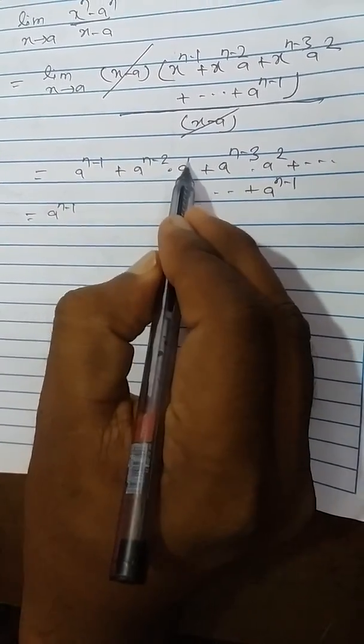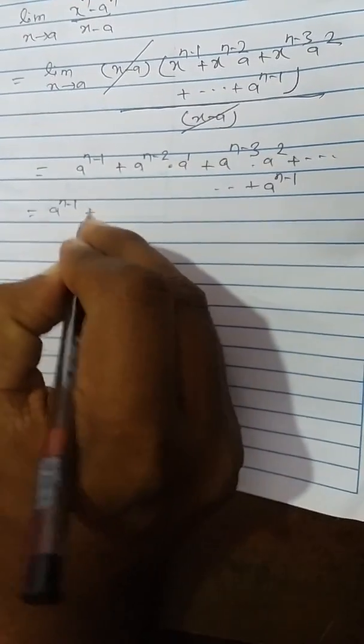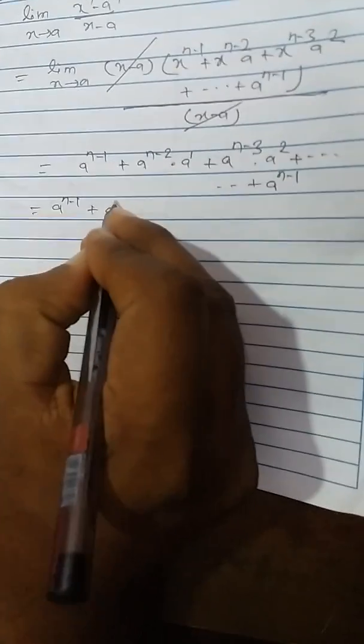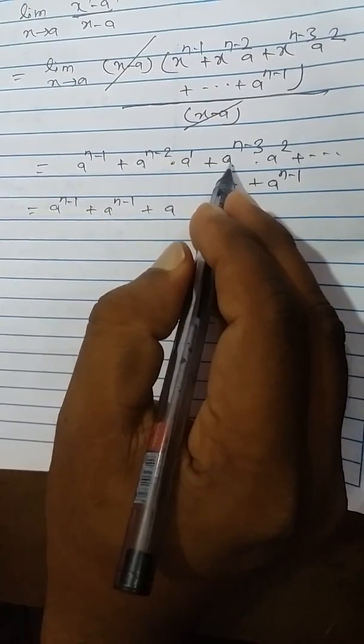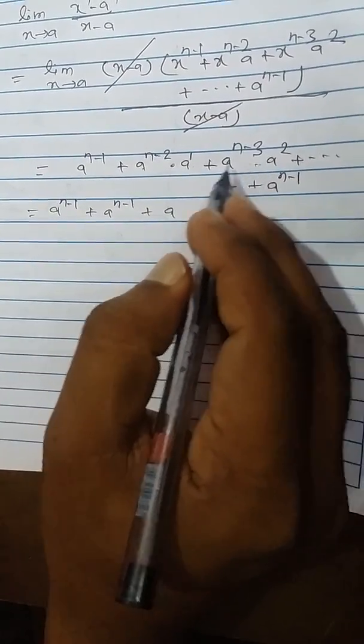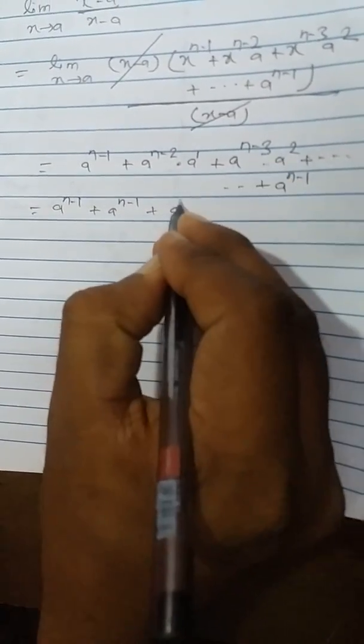Here a to the power n minus 1 as it is. By the rule of indices, same base in the form of product, the powers are added, so n minus 2 plus 1 becomes how much? n minus 1. The third term becomes a to the power, again by the rule of indices, same base in the form of product, so powers will be added, n minus 3 plus 2 will again be n minus 1.